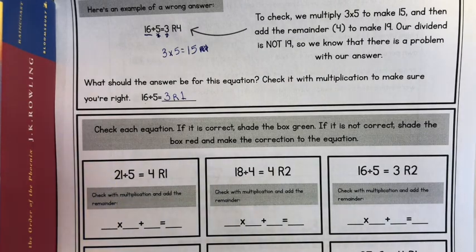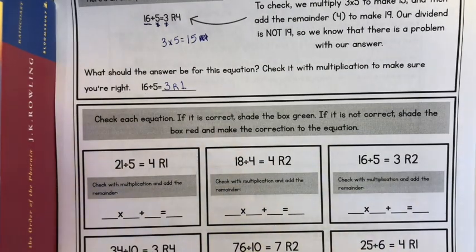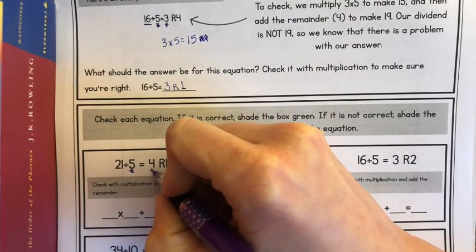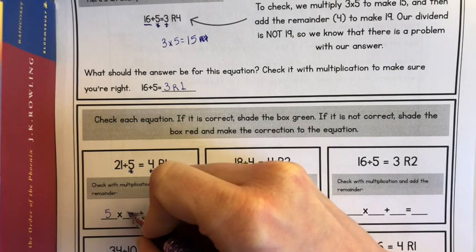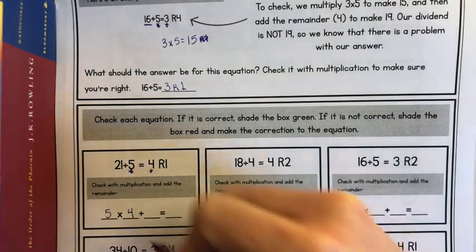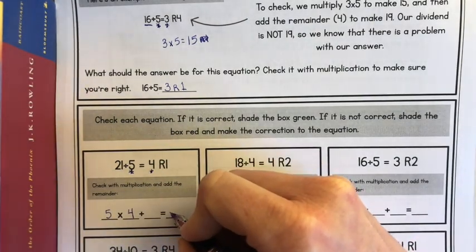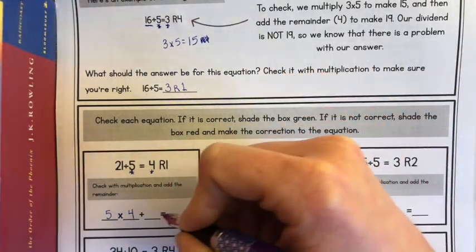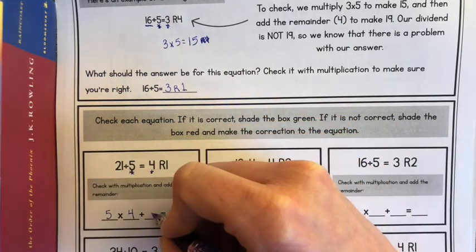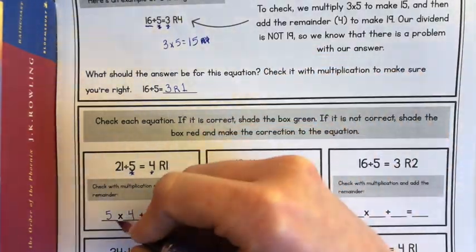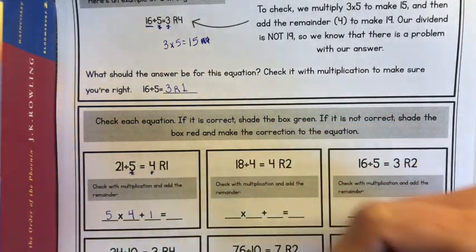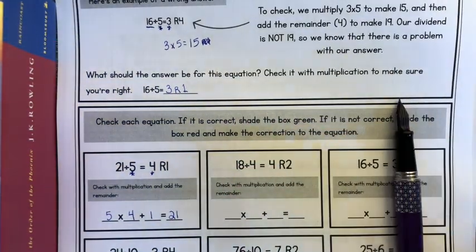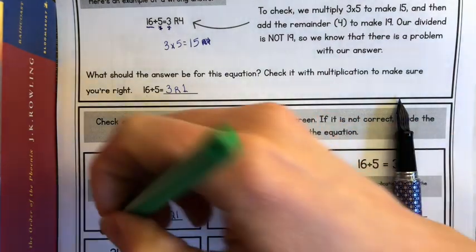21 divided by 5 is 4, remainder 1. So we check with multiplication. So we look here. Well, they were using 5 and 4. So 5 times 4 is 20, right? We check with multiplication. 5 times 4 is 20, and I add my remainder, which is 1. So 5 times 4 is 20, plus 1 more is 21, and it equals 21. Okay, so this is correct.